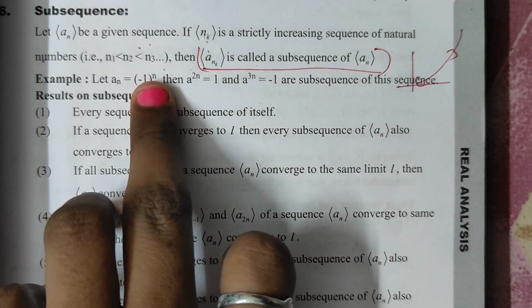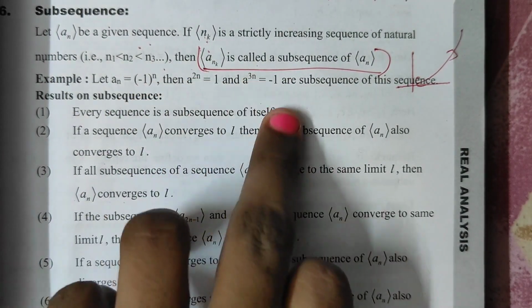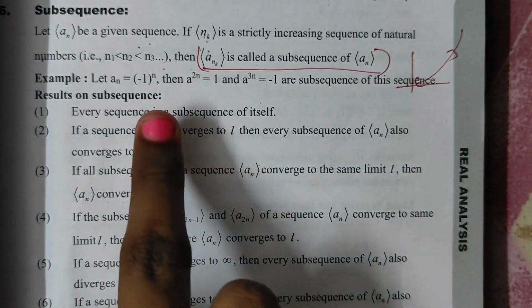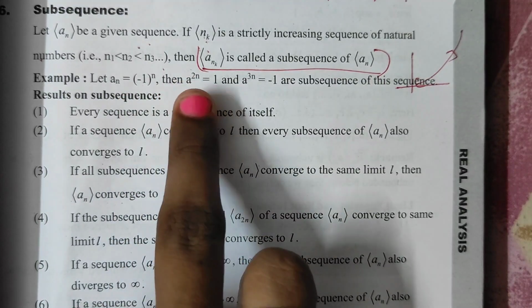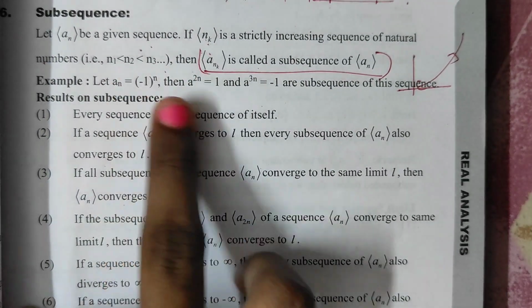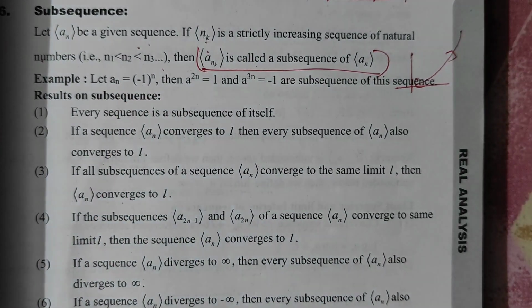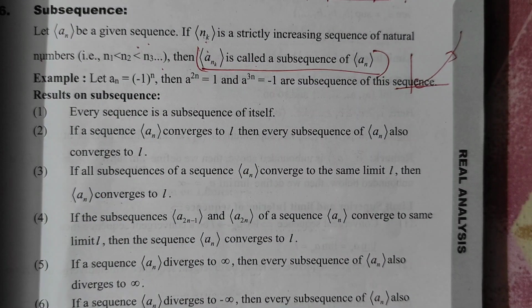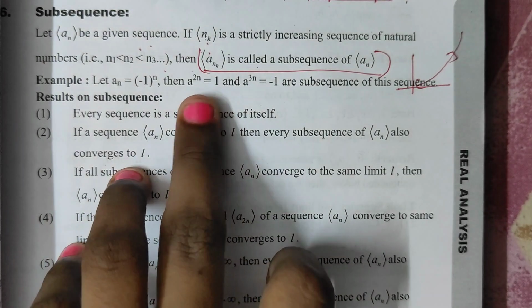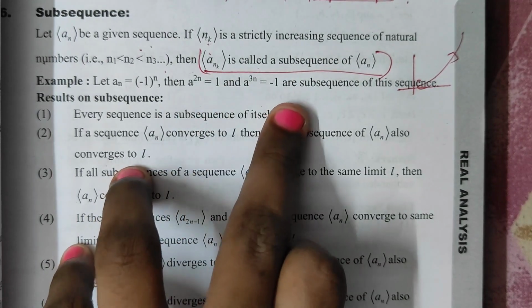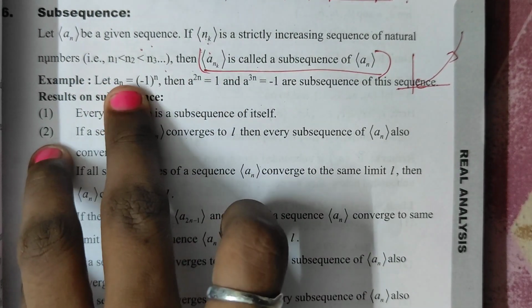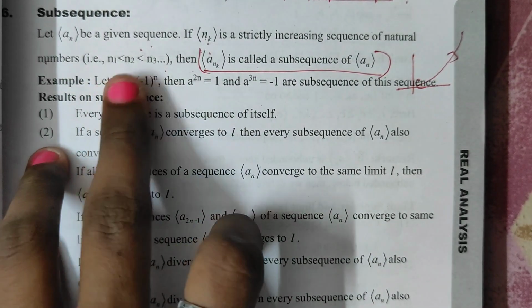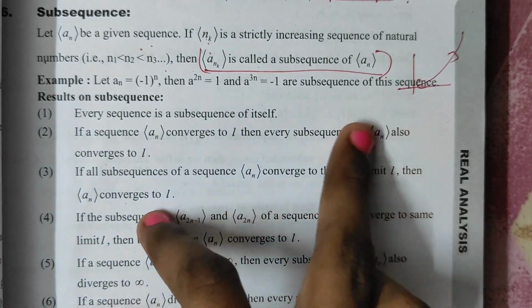a_n is equal to (-1)^n. a_2n is equal to 1, a_3n is equal to -1, or the subsequence. See here, this is one sequence. We are separating it by a_2n, which for every even number comes like 1, right? I already told you, when you put 1 you will get -1, when you put 2 you will get 1. So -1, 1, -1, 1, -1, 1, it goes on like that. So for 1 you have to put even numbers, for -1 you have to put odd numbers. Okay, so we are just dividing this one particular sequence into two sequences, that is known as a subsequence.